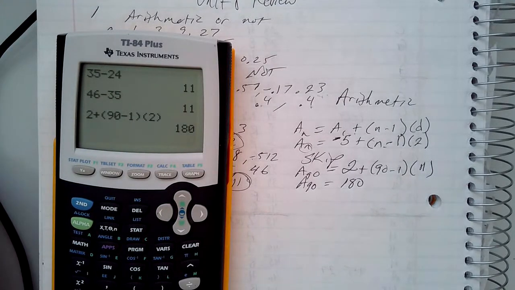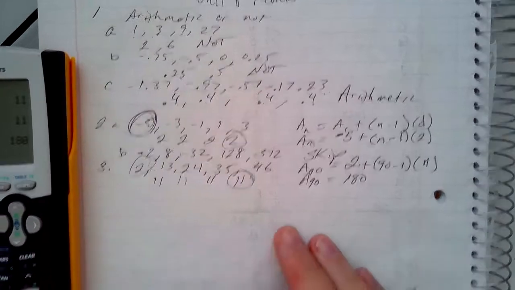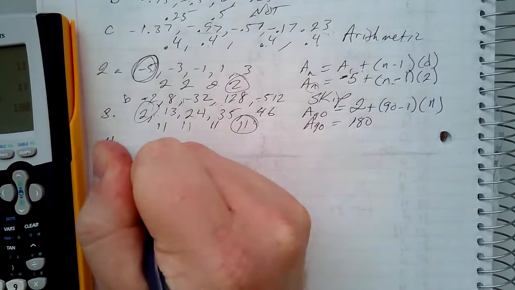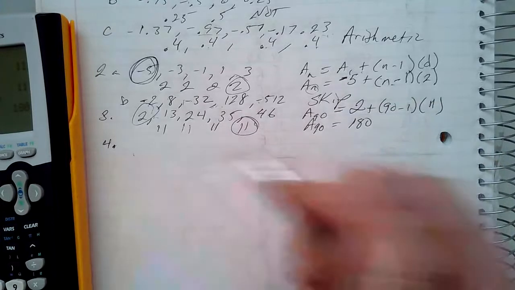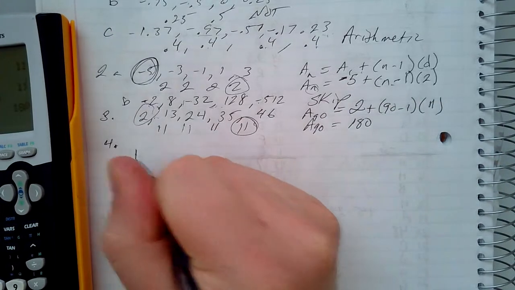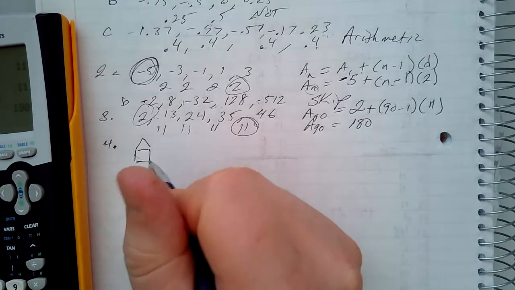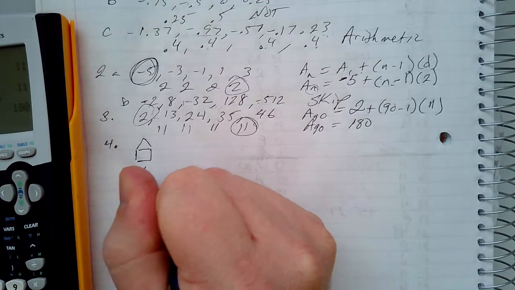All right. Number 4. Here's a pattern made of toothpicks. Write the formula for the nth term of the pattern. How many would be needed for the 25th figure? Okay. So number 4 has the toothpick pattern. It's a pretty popular question. Maybe a different shape of toothpicks, but the toothpick pattern. So 1, 2, 3, 4, 5, and 6 in the first term. So the first term is 6.